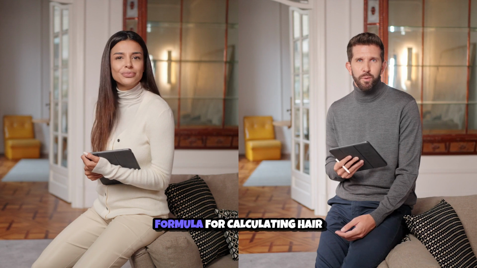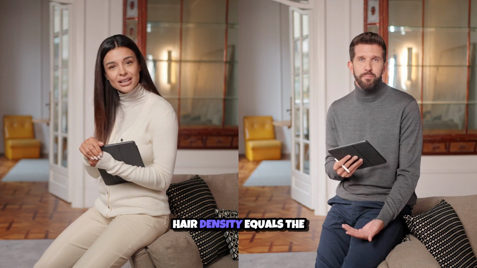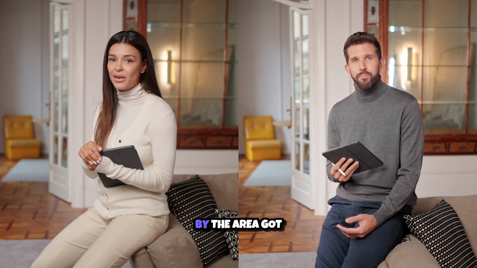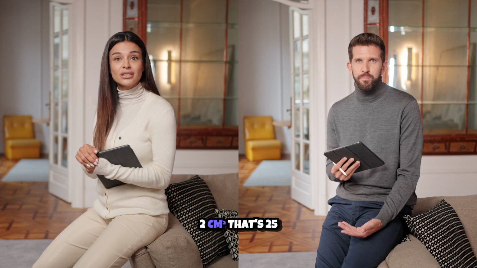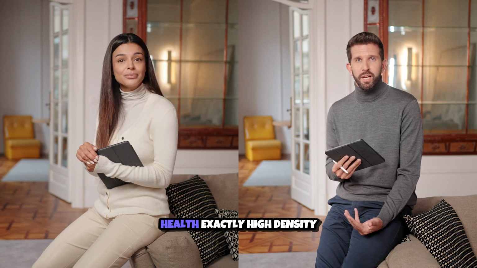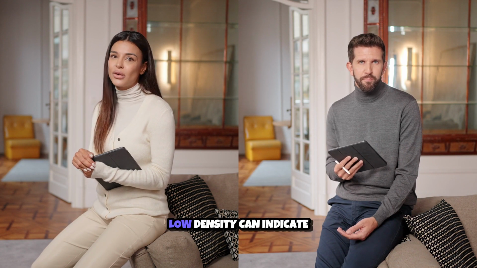So what's the actual formula for calculating hair density? It's pretty straightforward. Hair density equals the number of follicles divided by the area. So if there are 50 follicles in 2 cm², that's 25 follicles per cm². And this helps assess scalp health? Exactly. High density suggests healthy growth, while low density can indicate issues like alopecia.